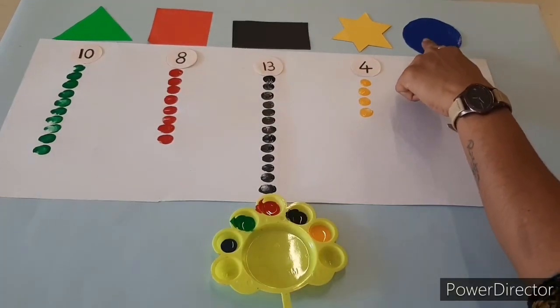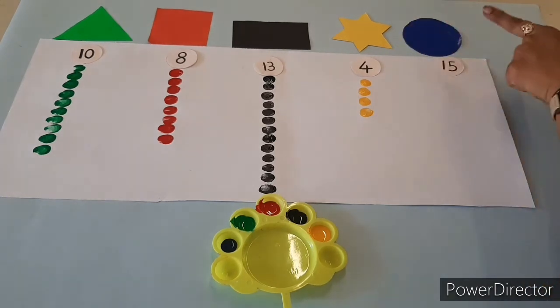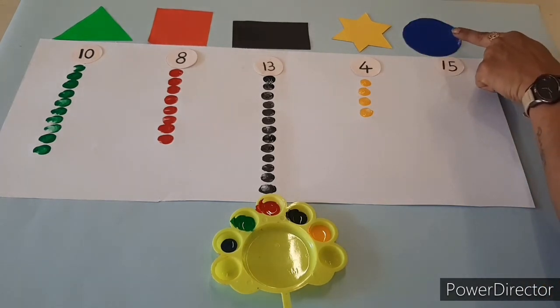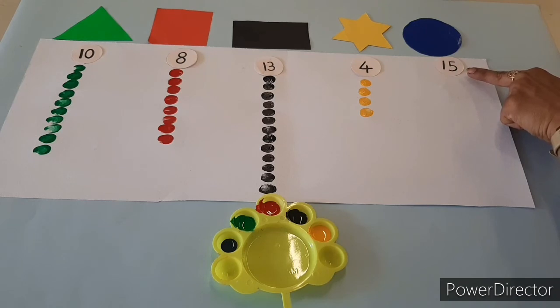Look children, which shape is this? Yes, circle shape. And what is the color of circle? Yes, it is blue. And tell me children, which number is this? Yes, 15.